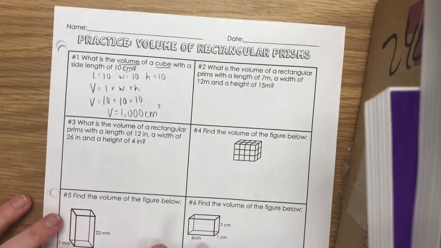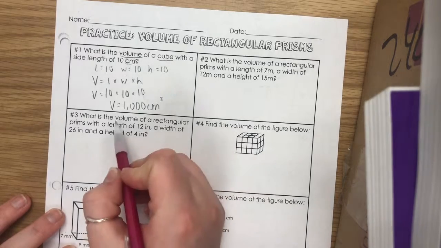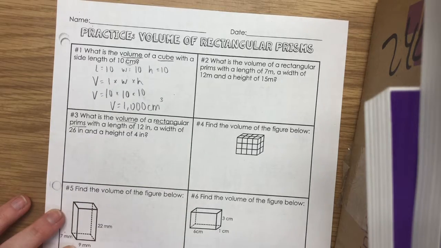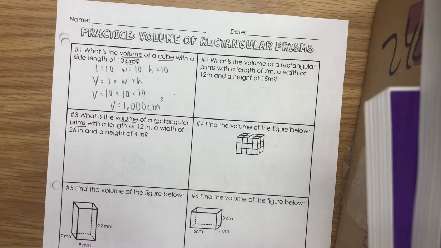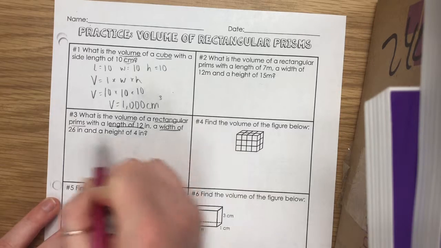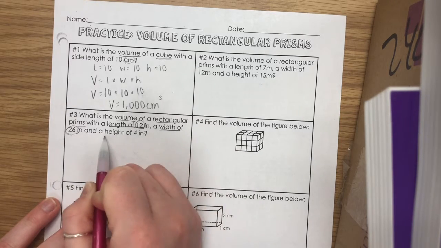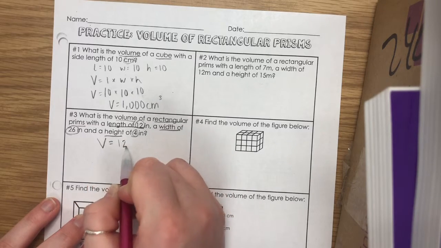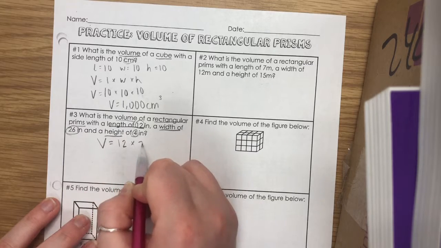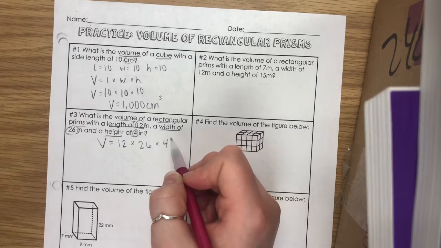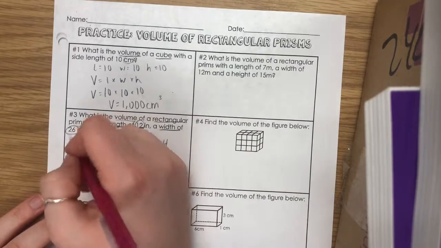Okay? Then if we look at number 3, it says what is the volume of a rectangular prism? If you flip back to the other side, look at number 6, it tells you the formula for a rectangular prism, length times width times height. So the length is 12, the width is 26, and the height is 4. So all you have to do is volume equals length of 12 times width of 26 times the height of 4. And if you do 12 times 26, we can go over here to the side and do it.